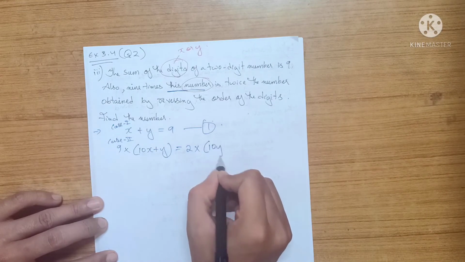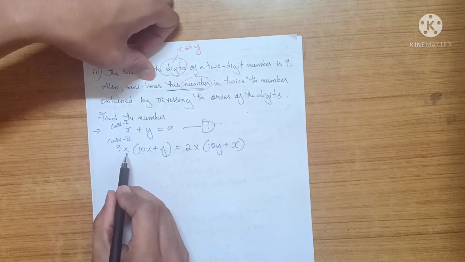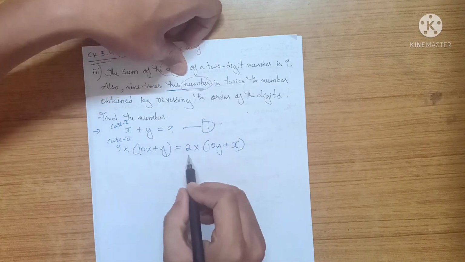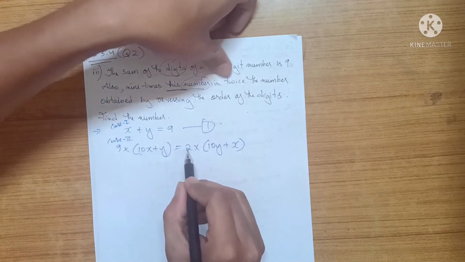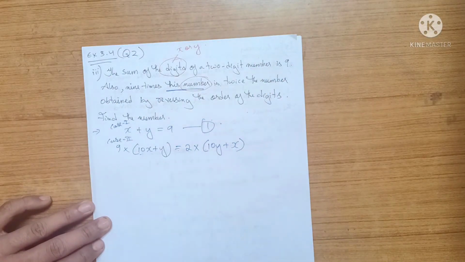So the reverse number is 10y plus x. I hope you understood that. So 9 times, in multiplication, this number is equal to 2 times the number obtained by reversing, which is this one.